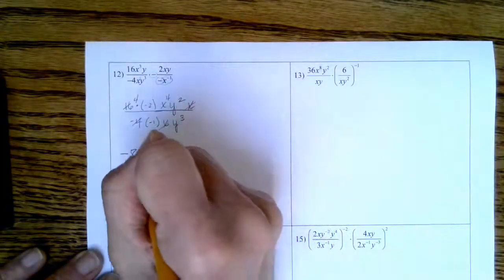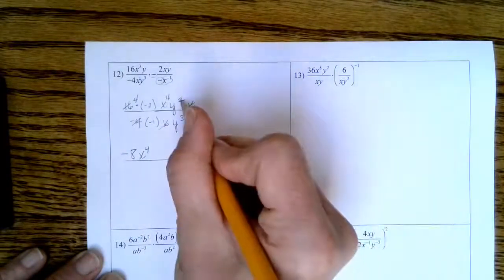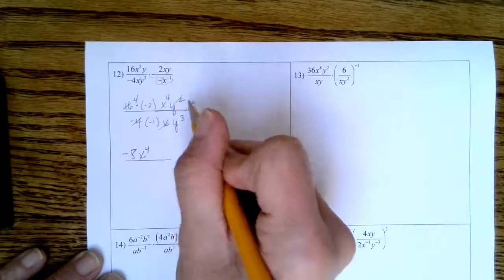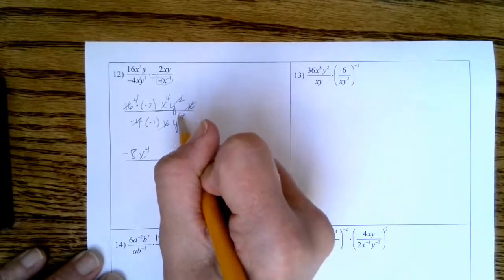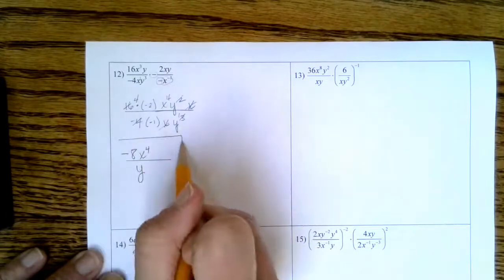I have these 4 x's. You don't have any more to cancel out, and these 2 y's are going to cancel out with 2 of those, leaving me with 1 y in the denominator.